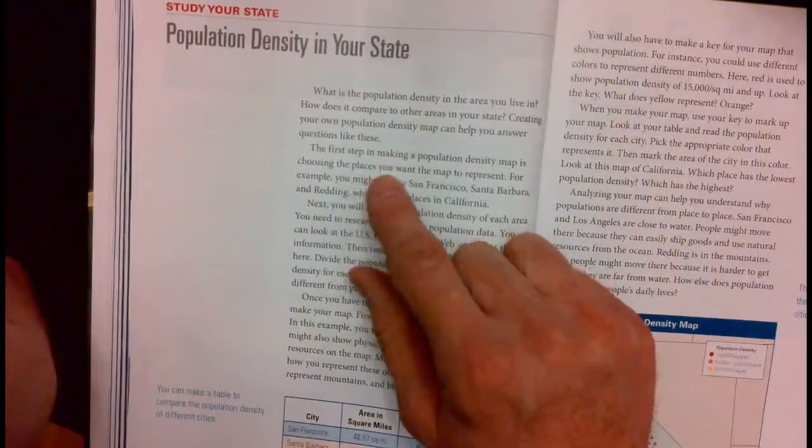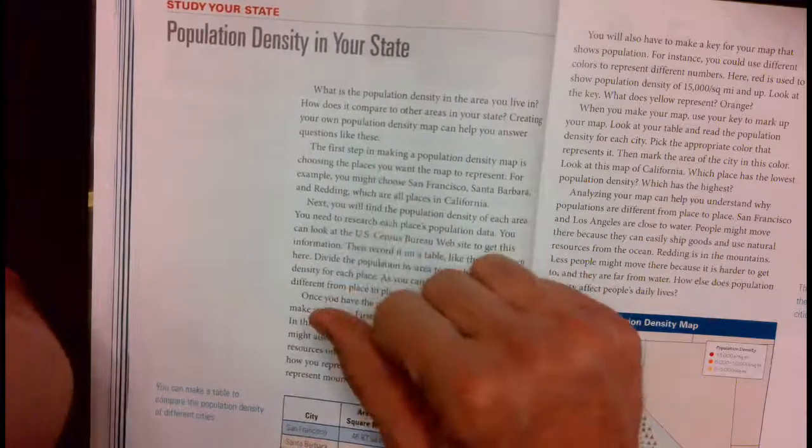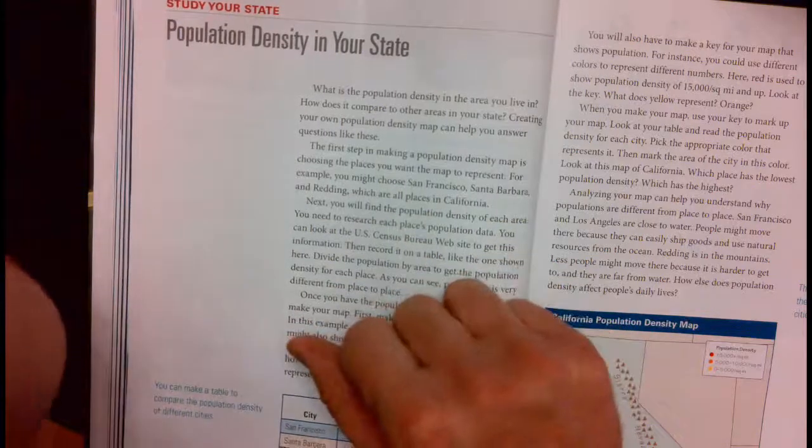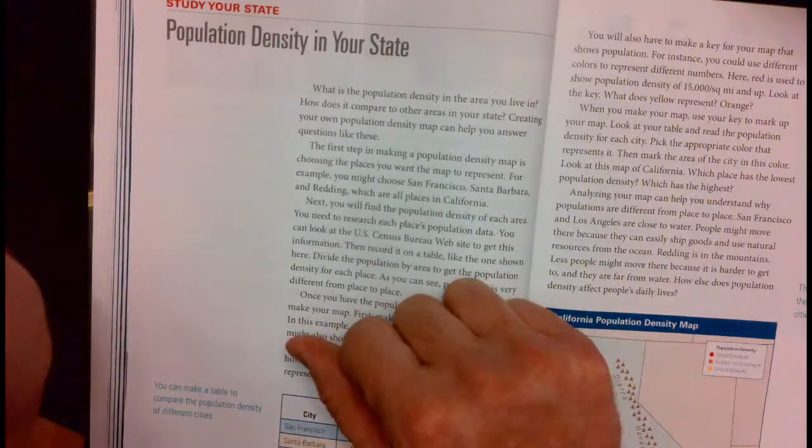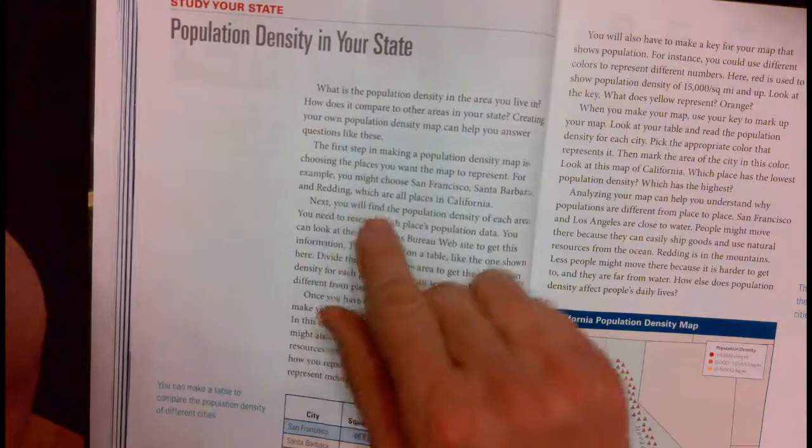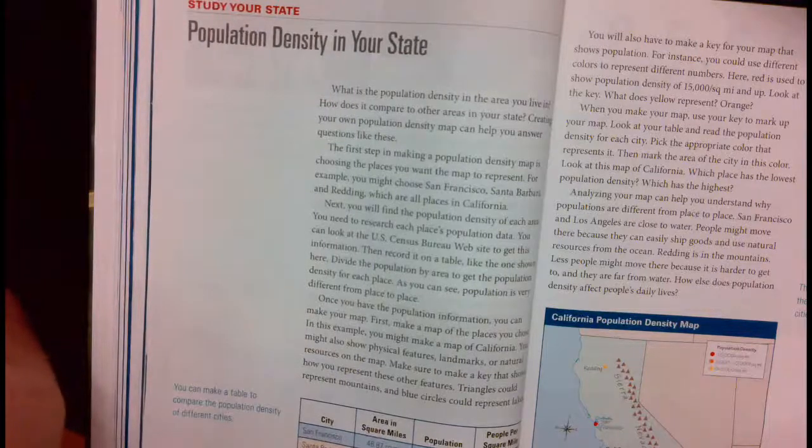The first step in making a population density map is to choose the place that you want the map to represent. For example, you might want to choose San Francisco, Santa Barbara, or Redding, which are all places in California. The next thing you want to do is find population density for each of the areas. You need to research each place's population data.